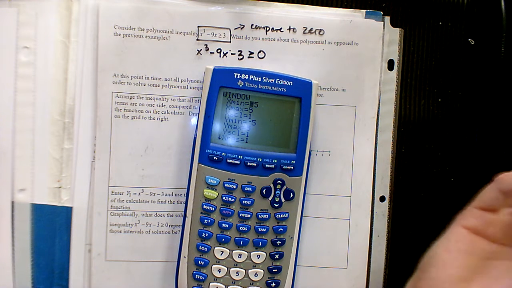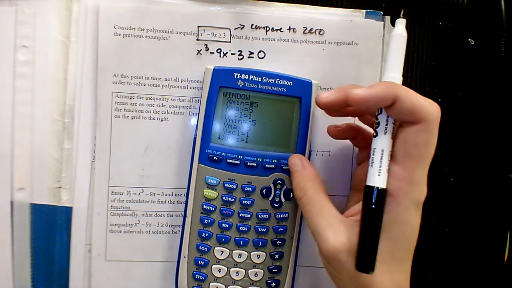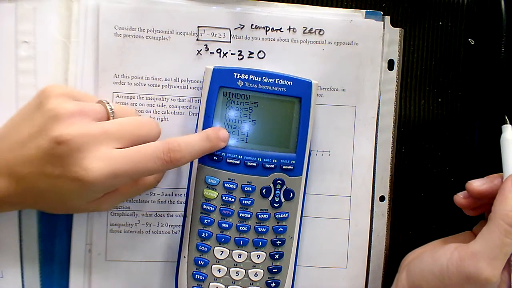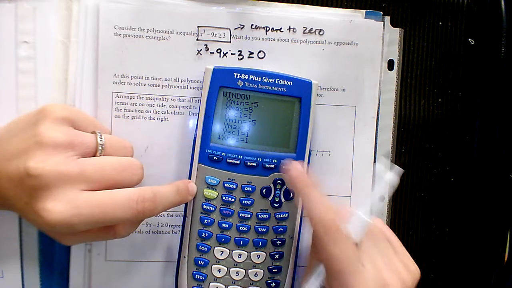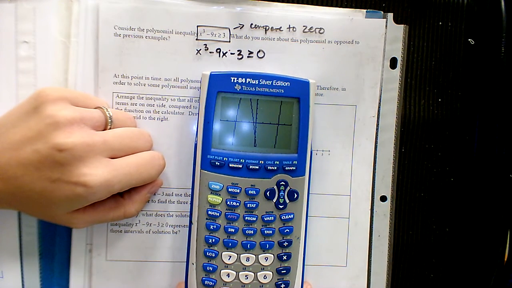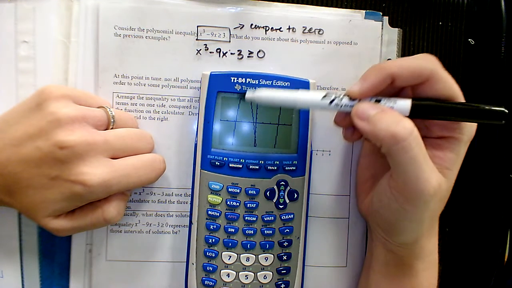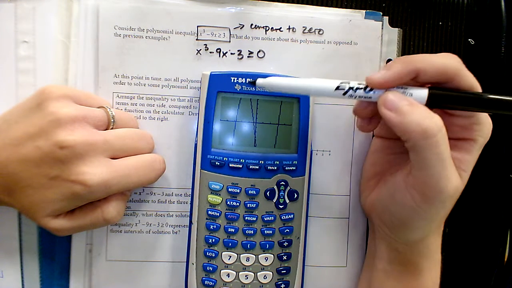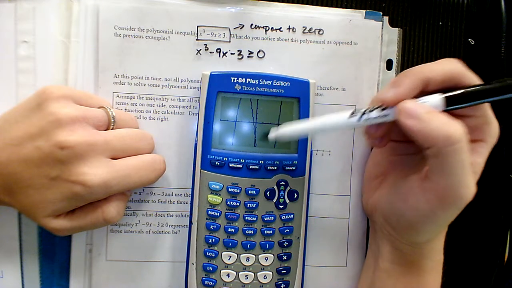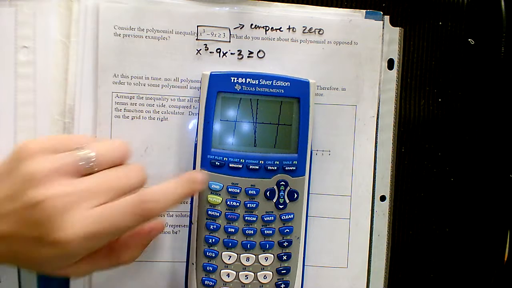We can do -10 to +10, we can change it whatever. How about we see what it looks like here, and then we'll decide if we need to change it. Okay, so if we hit graph, that looks pretty good, but if you saw how it was graphed, like the path of it, we should have a maximum up here and a minimum down here somewhere. So maybe we do have to change our window a little bit to make sure we can see those.